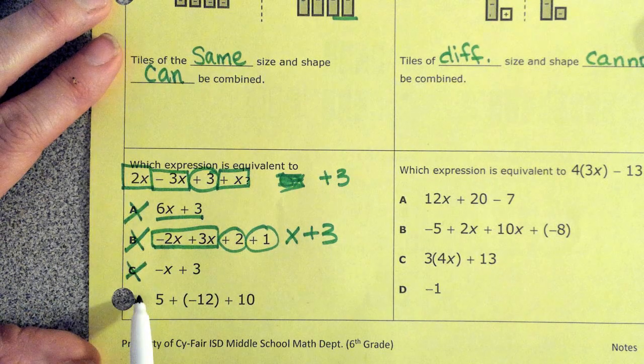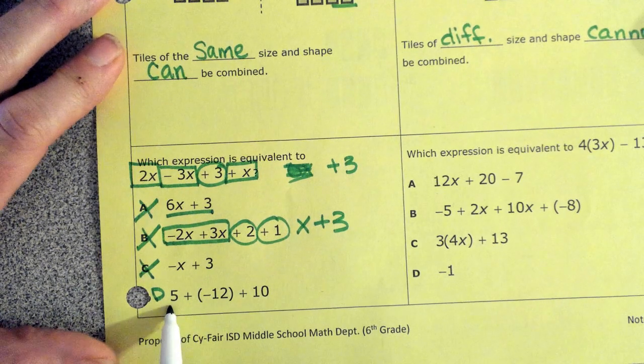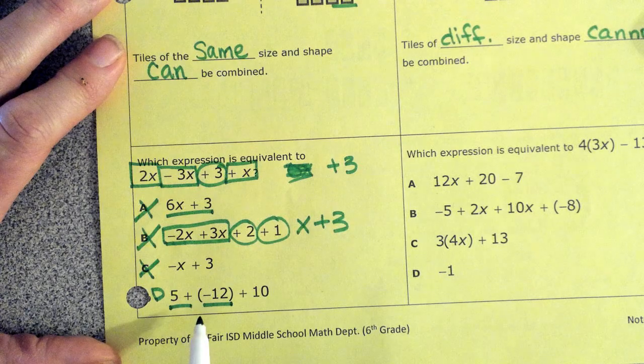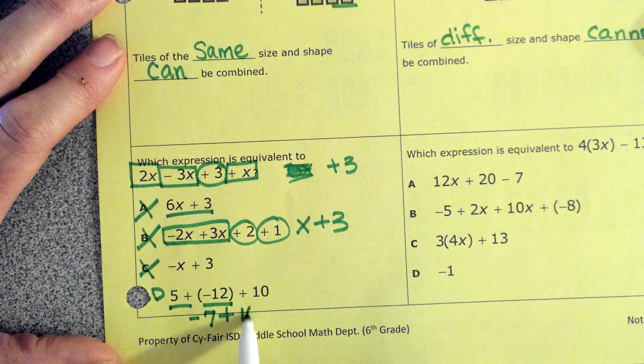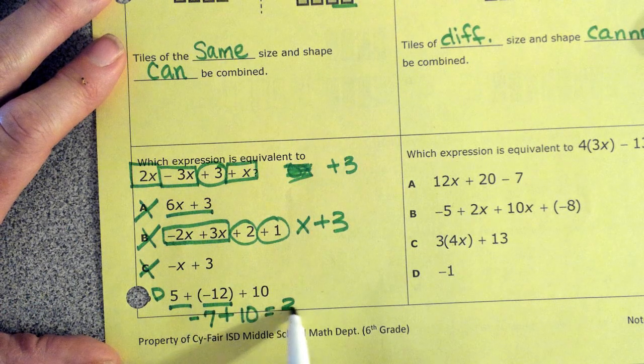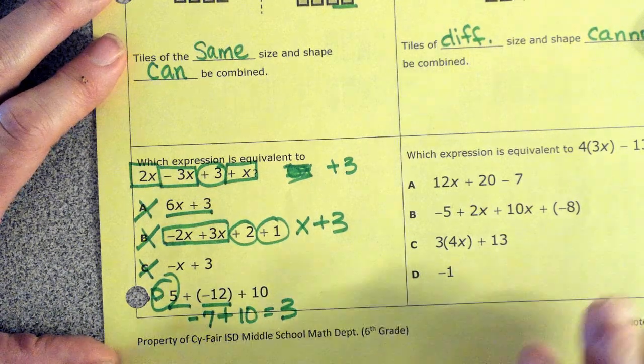Now let's take a look at D, which fell in the hole here. Alright, I've got 5 minus 12. That would be a negative 7. And negative 7 plus 10, that equals a positive 3. Does that match my positive 3 up here? Yes. D is the right answer.